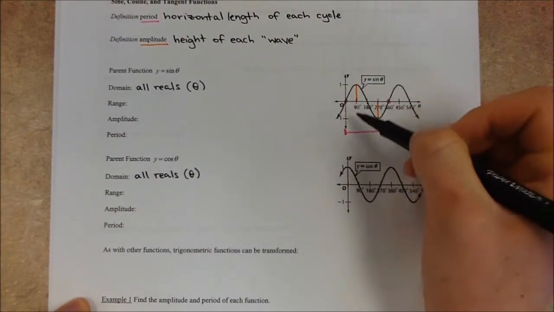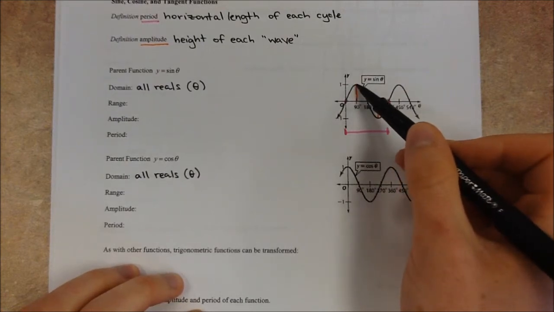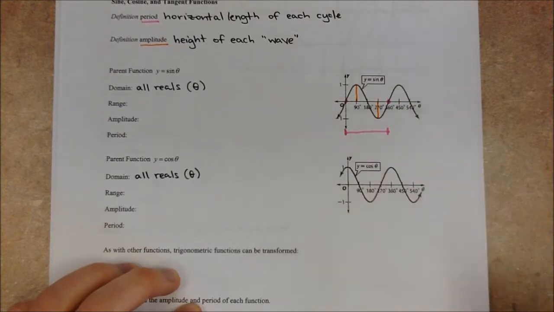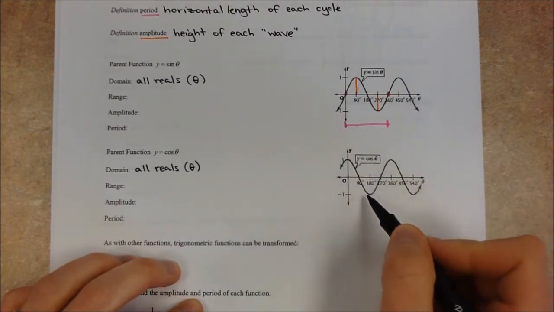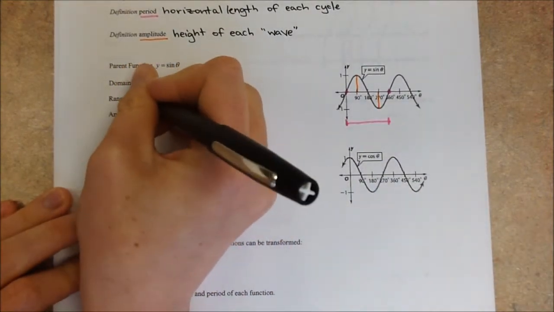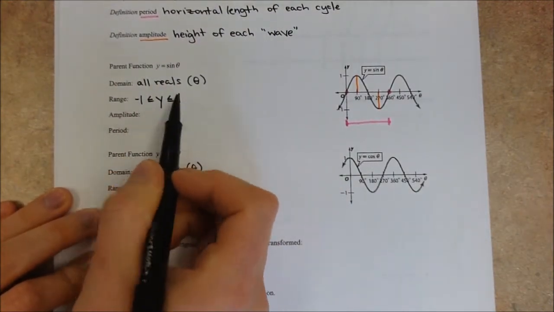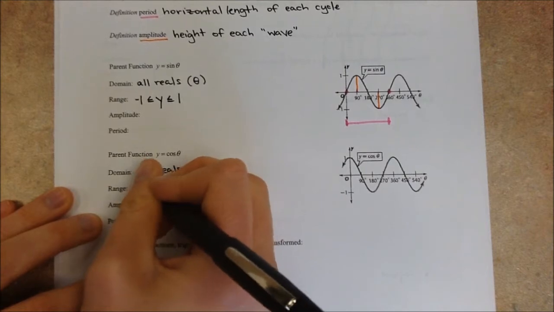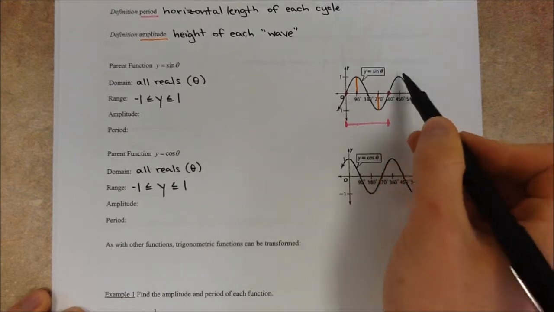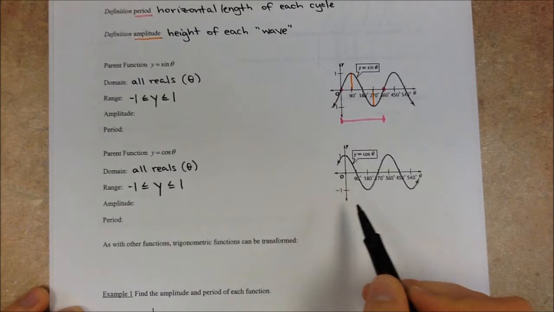Range is what y values you get. A sine function and a cosine function are both periodic. They go up to a high point of 1, they go down to a low point of -1, back up to 1, back down to -1. Cosine starts at 1, goes down to -1, up to 1, etc. So both of them are only going from -1 to 1. So the y values, any y value between -1 and 1, but you won't go outside that range. So both of them are the same. So the y values are stuck between -1 and +1. There's nothing higher, there's nothing lower.